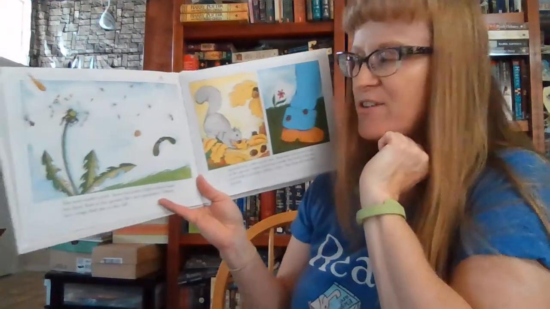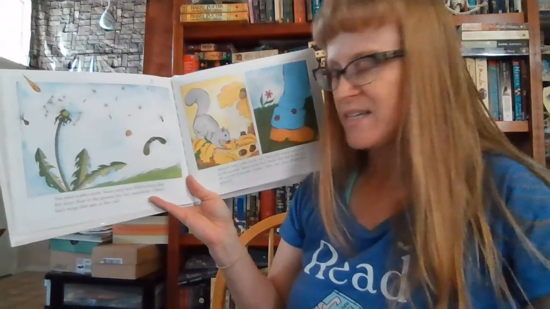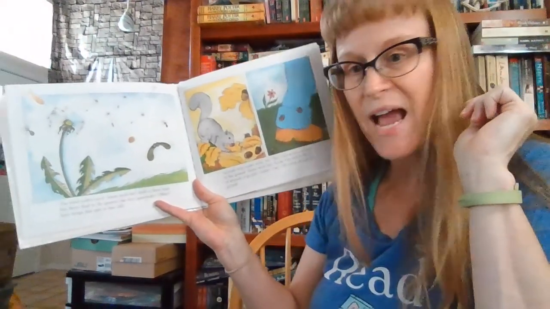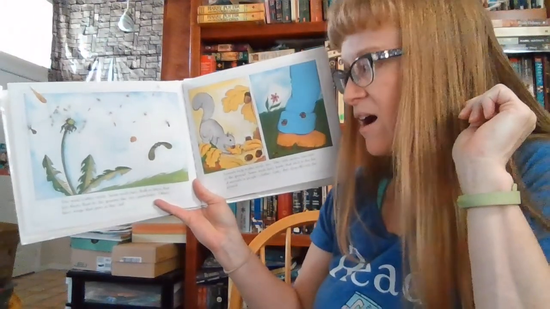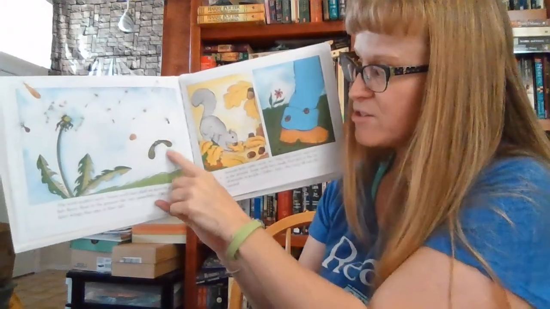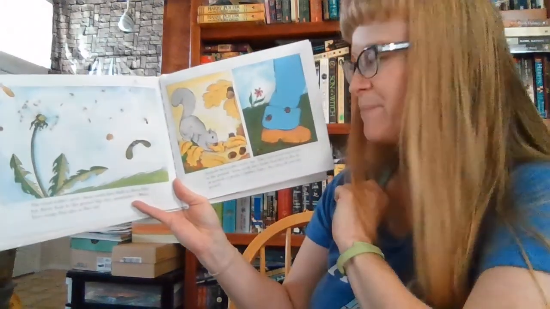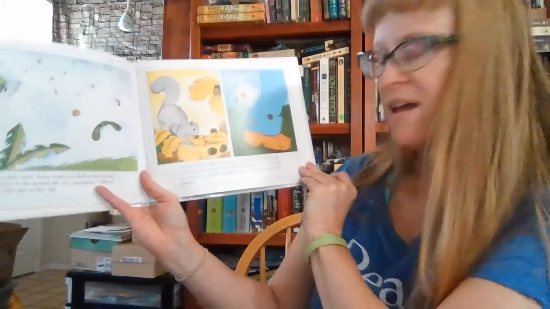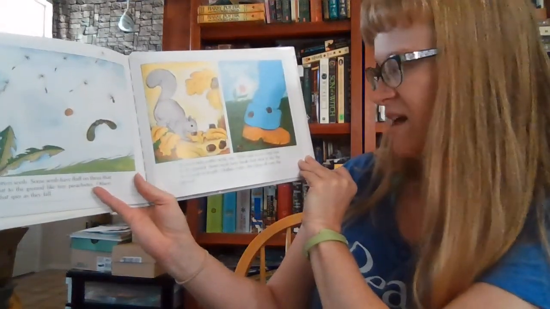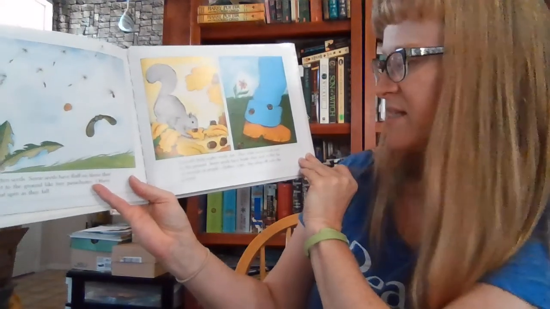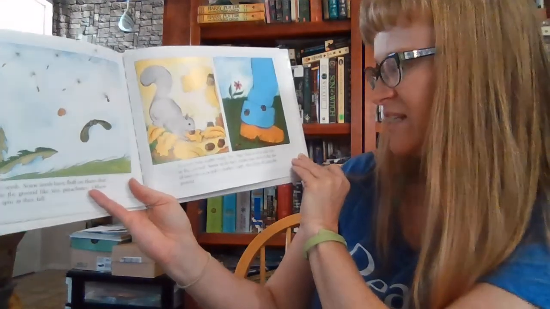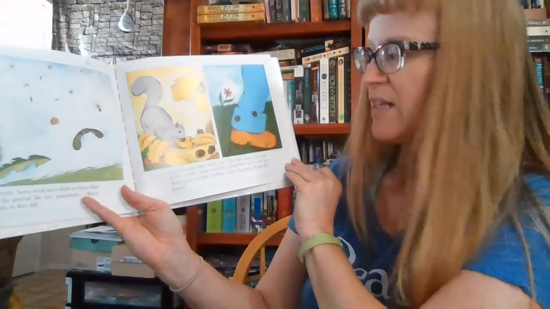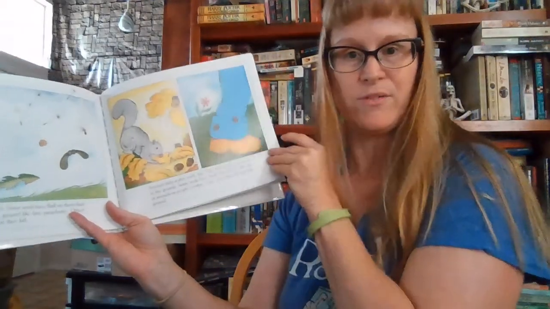The wind scatters seeds. Some seeds have fluff on them that lets them float to the ground like tiny parachutes. Others have wings, so they spin as they fall. Animals help scatter seeds too. They hide acorns and nuts in the ground. Some seeds have hooks that stick to the fur of animals or people's clothes. Later, they drop off onto the ground.